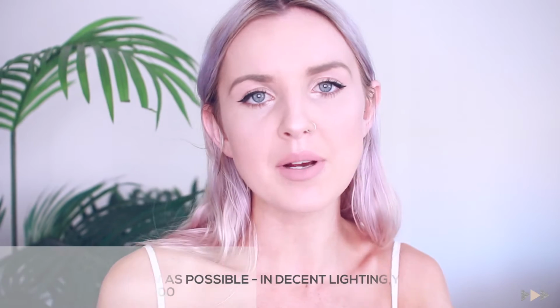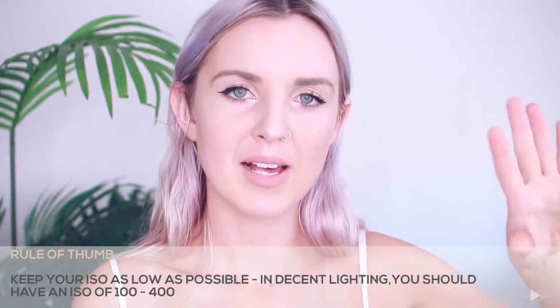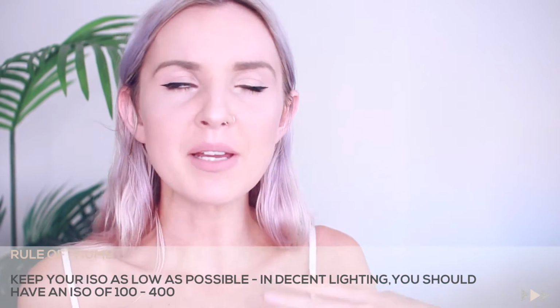In general, you want to keep your ISO down to the lowest possible limit, depending on your light situation obviously. I film indoors with pretty good natural lighting as well as artificial lighting, and I keep my ISO at 200, sometimes 100. Keep in mind that you will have to compensate for a low ISO with a higher aperture and a higher shutter speed.